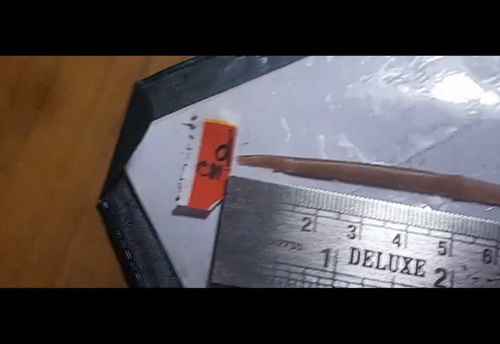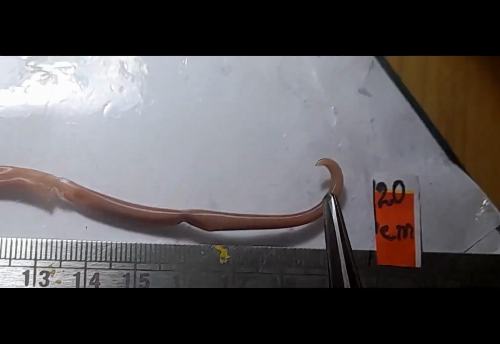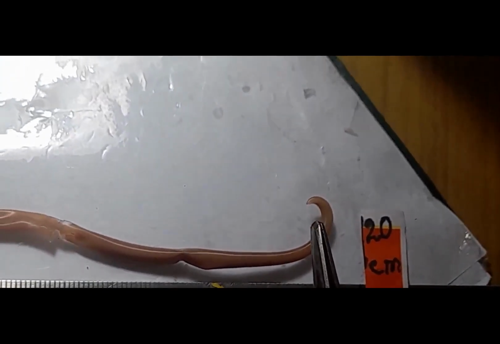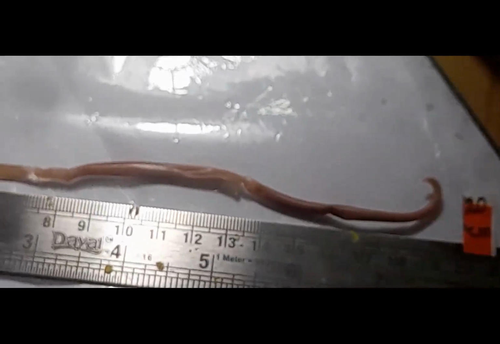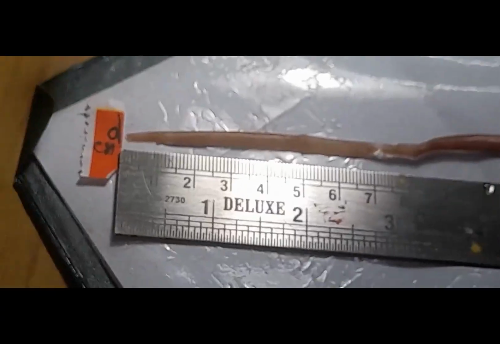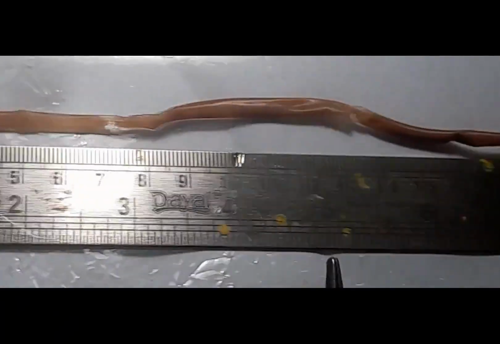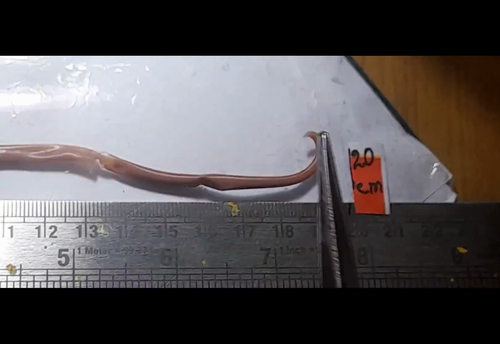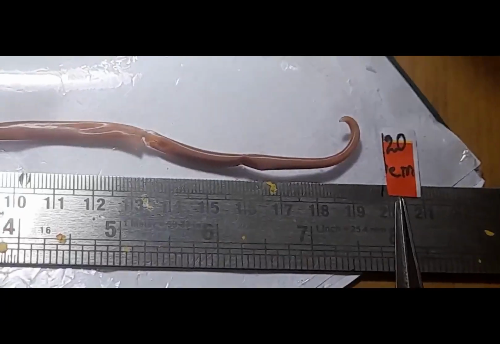Its tapering mouth is here and its body tail point is here, and the tail point has a hook-like structure. I have arranged a scale for identification of length. It is 0 centimeter, and here is the 20 centimeter. When properly stretched, it will reach the 20 centimeter point.